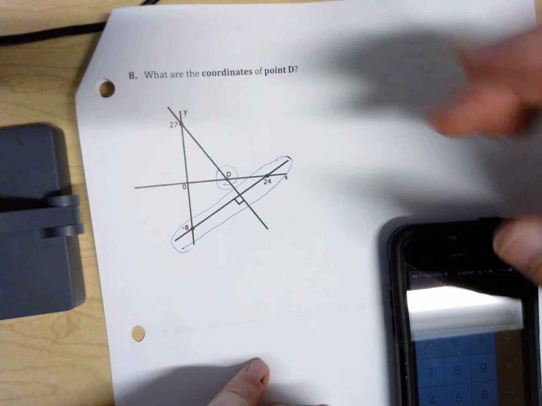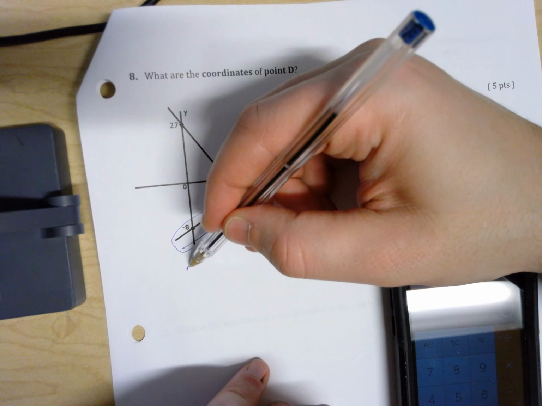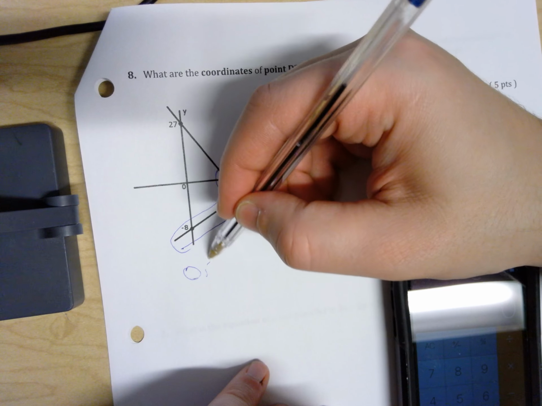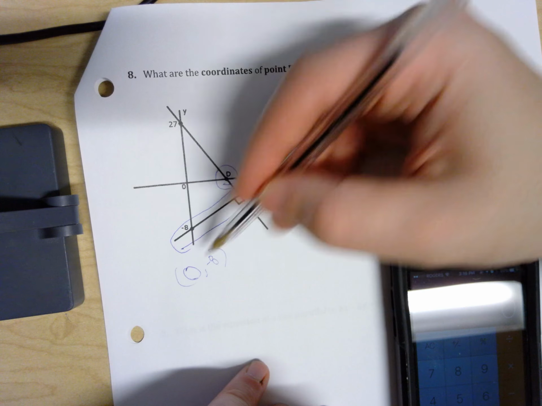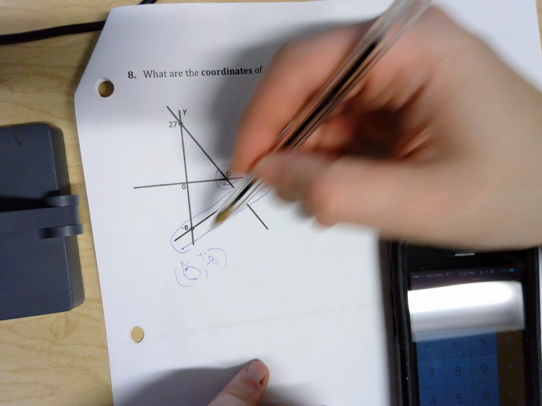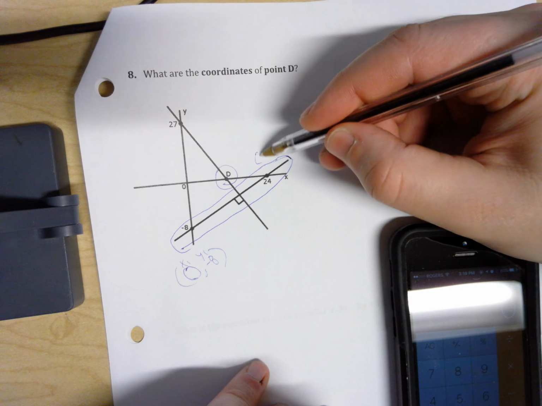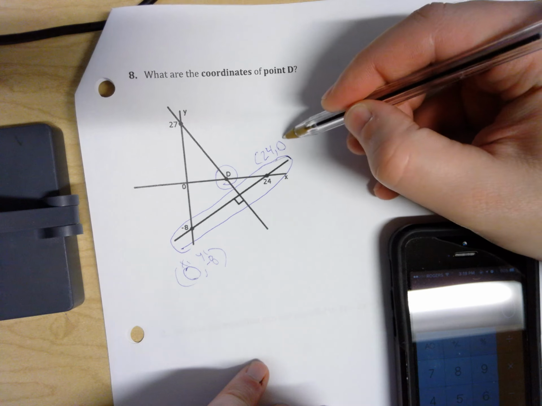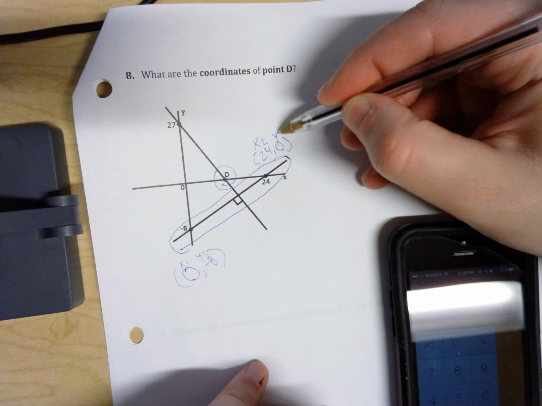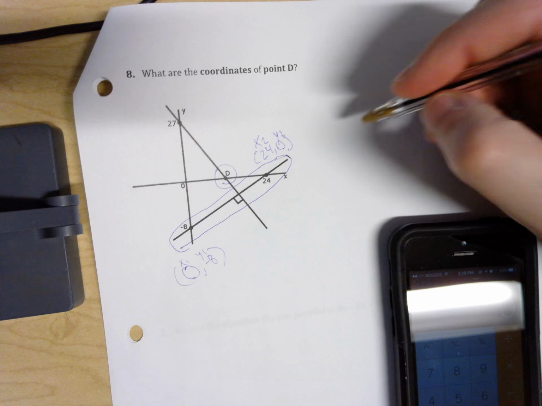Now because this one's on the y-axis, it's going to be 0 and -8. And this is my x1 and y1, and over here you're going to be 24 and 0, so this is my x2 and y2. So now I'm going to plug everything in.